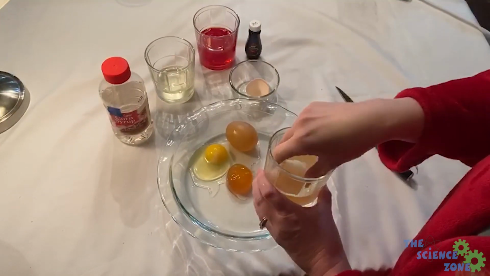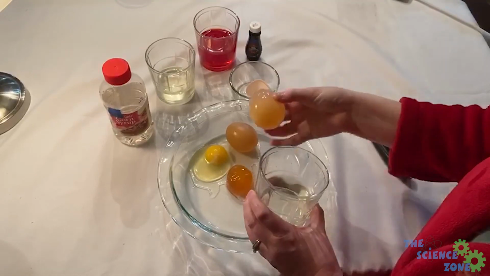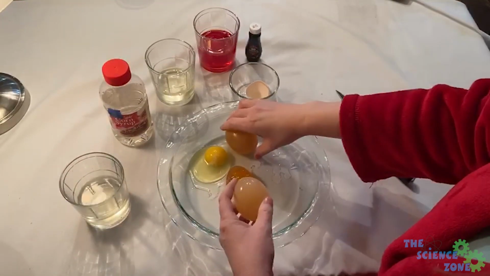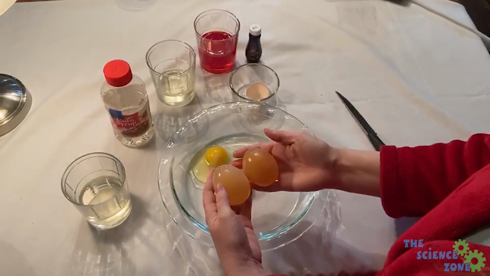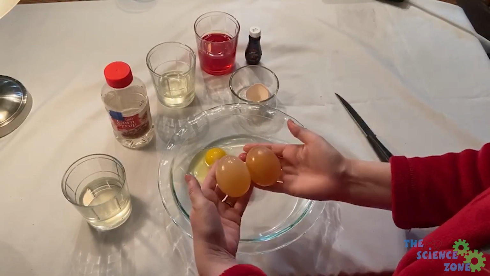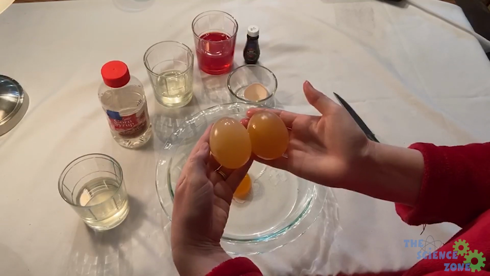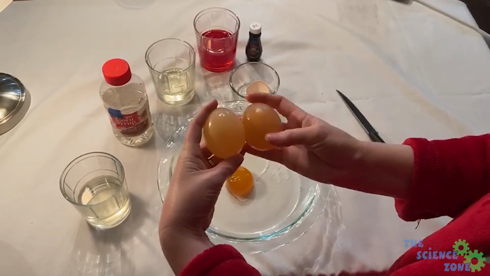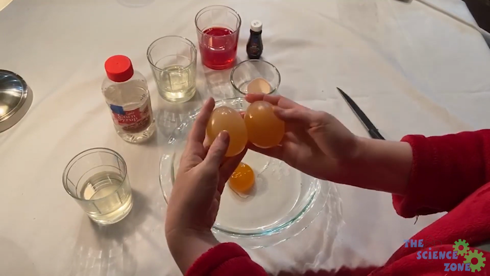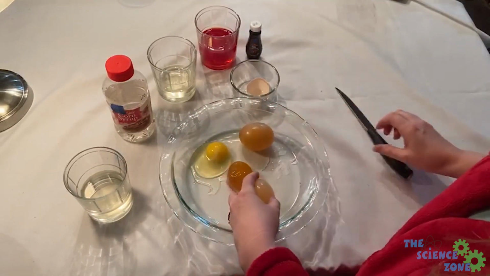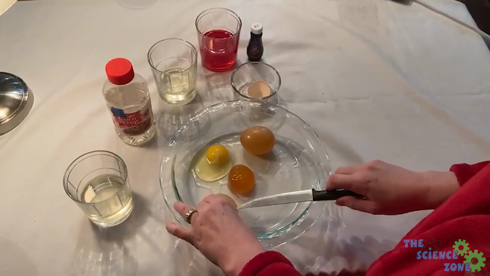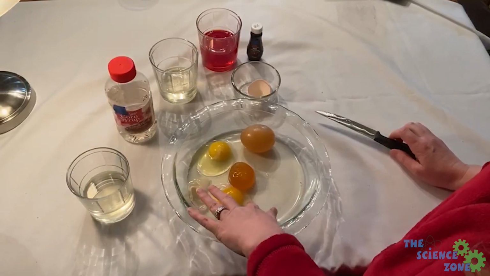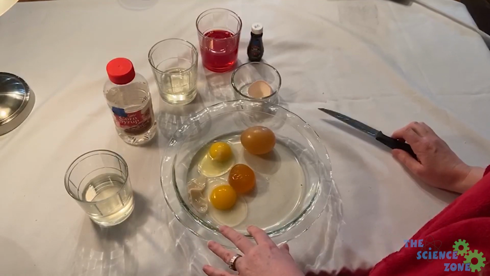This is an egg that I soaked in water, pure water. Let's compare it to the size of an egg that sat in vinegar. The one on the left sat in water. It's a little bit bigger than that egg that sat in the vinegar. See what happens if we poke it. Whoa, look at all that water. A lot of water moved into that egg.